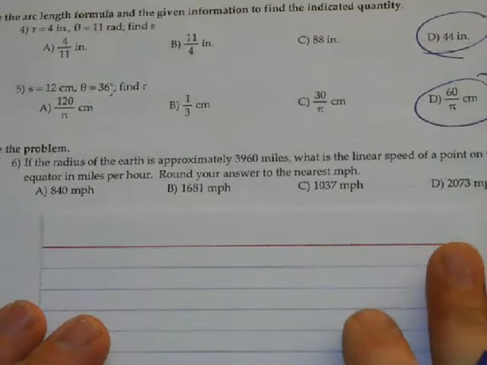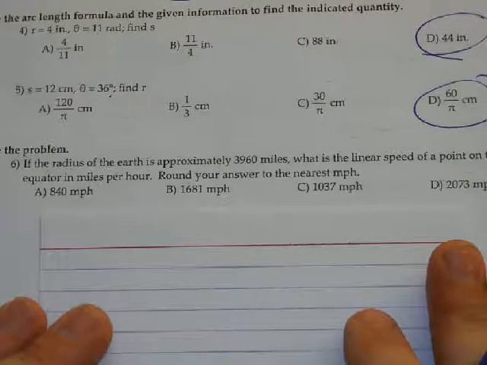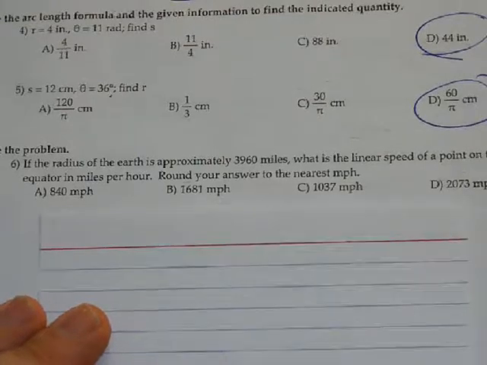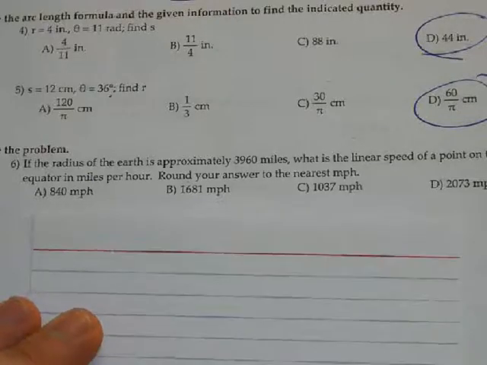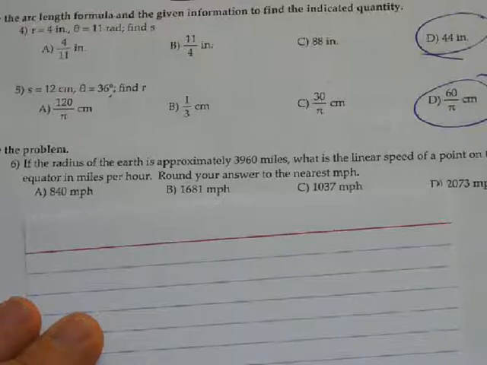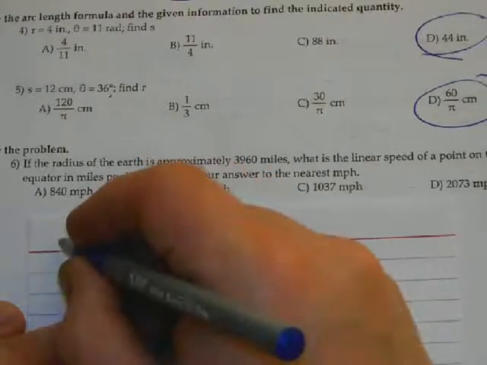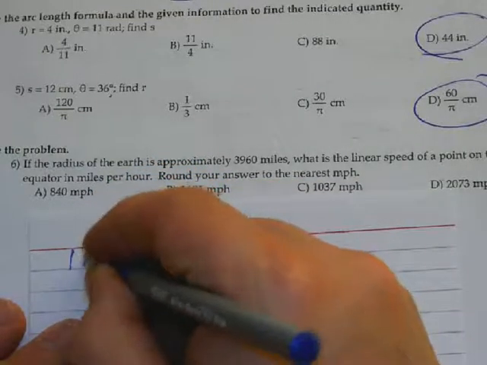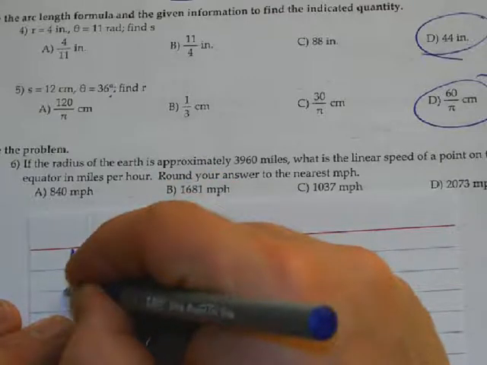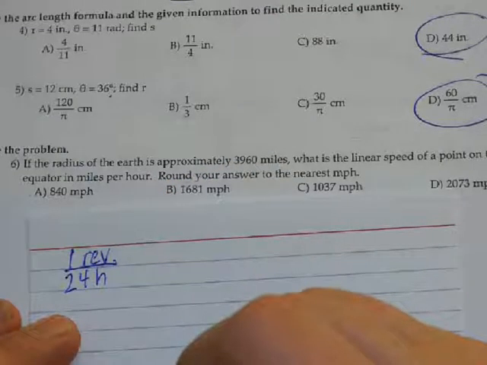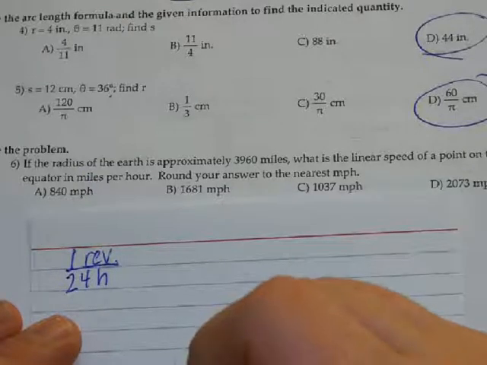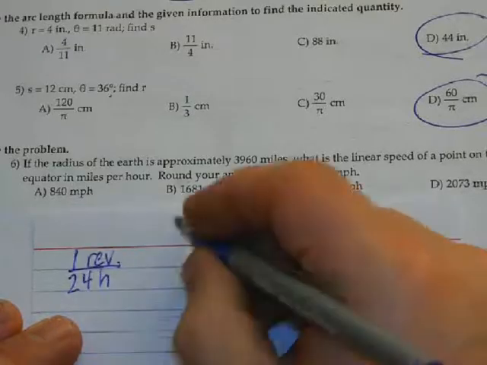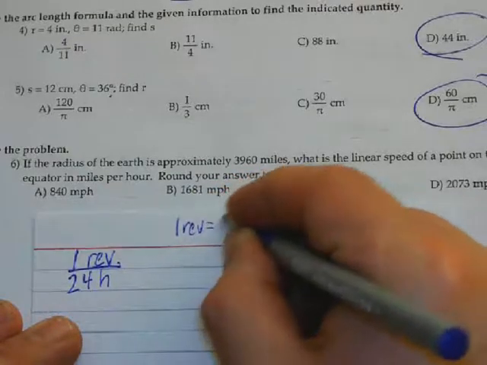Number 6. The radius of the Earth is approximately 3,960 miles. What is the linear speed of a point on the equator in miles per hour? We know that the Earth revolves every 24 hours, so it makes one revolution every 24 hours. How far does a point on the equator travel in one revolution? One revolution is simply the circumference of the circle.